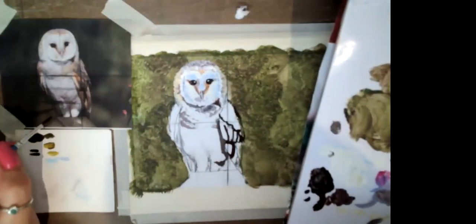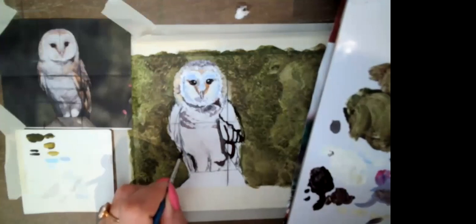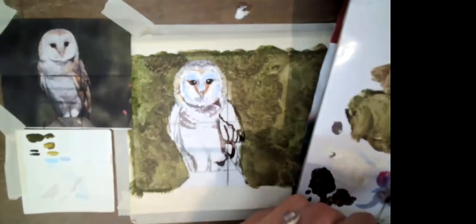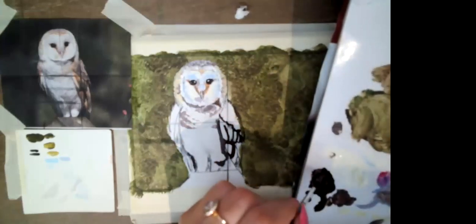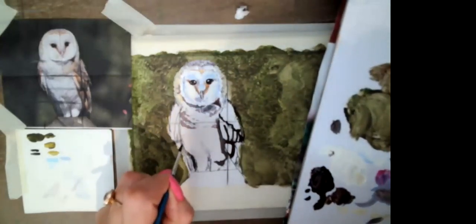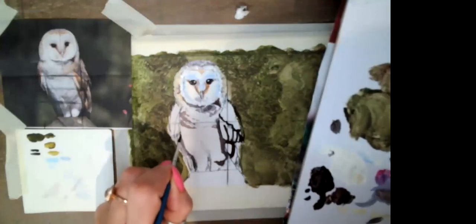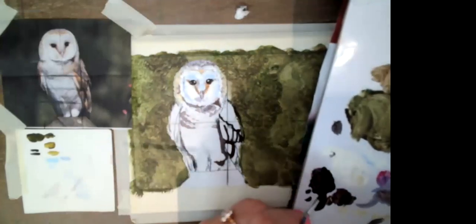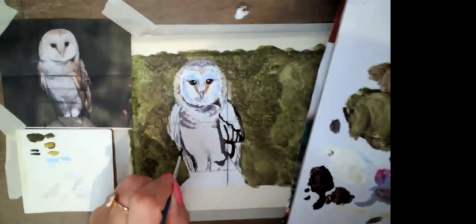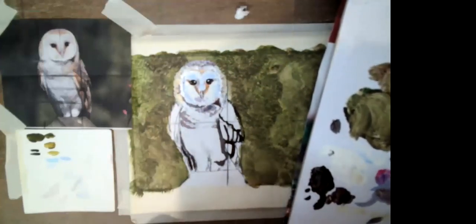So we're just looking, and again down the other side. It's good, isn't it, to look at these. And again, we can look at the darkest ones. Get those into place.